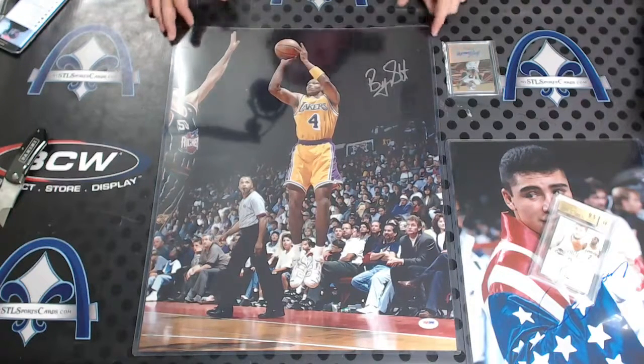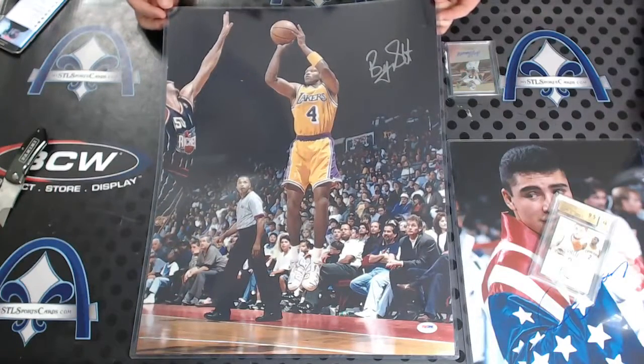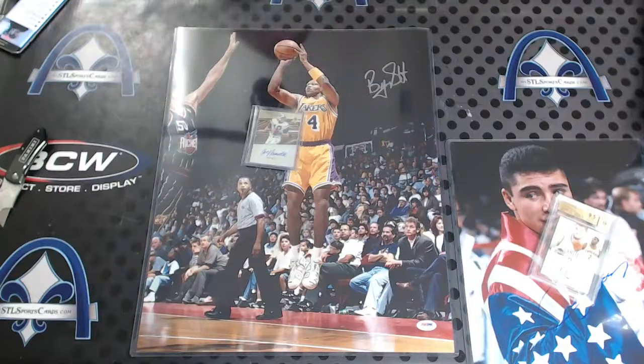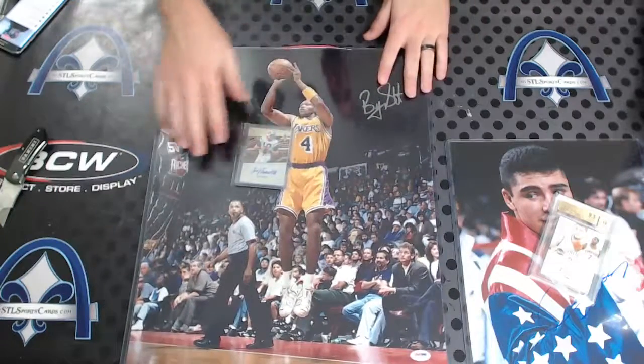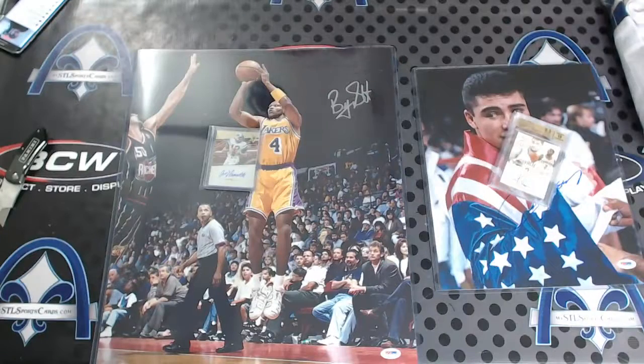It is. Byron Scott, 16x20. That thing is freaking massive. Yep, that's who it is. Holy crap, that thing's massive. All right. Let me get this thing over here.